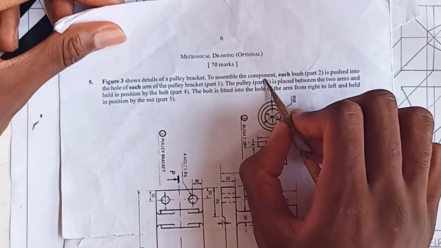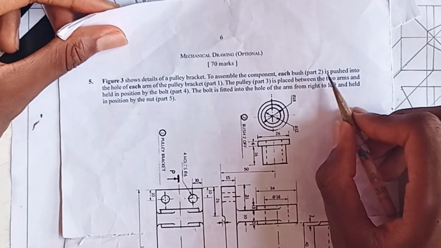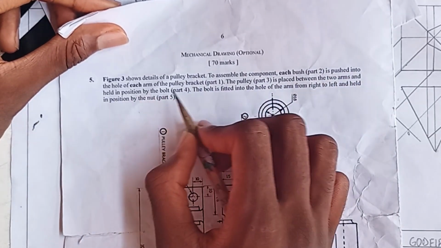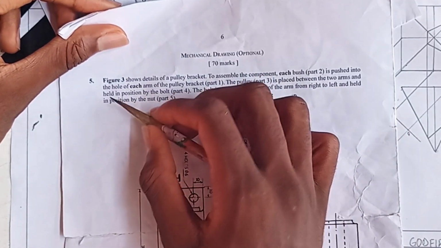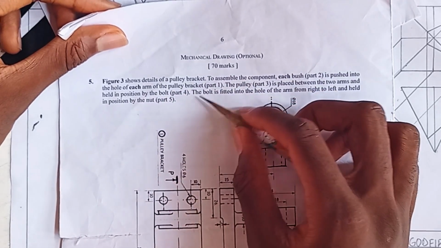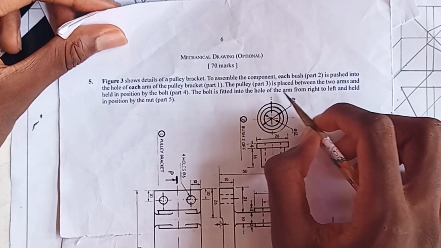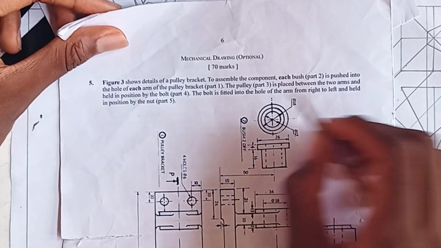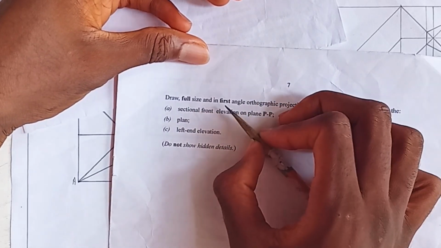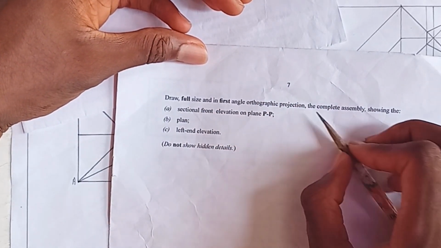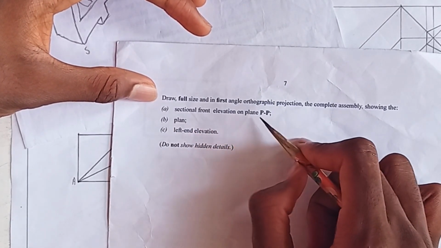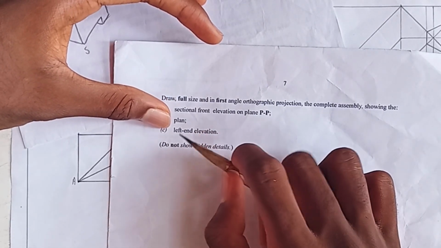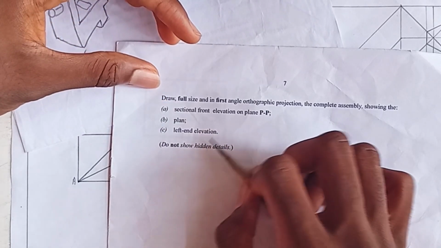So to assemble the components, each bush part 2 is pushed into the hole of each arm of the pulley bracket. The pulley is placed between the two arms and held in position by the bolt. Now the bolt is fitted into the hole of the arm from right to left and held in position by the nut. Draw full size and in first angle orthographic projection the complete assembly showing: A. Sectional front elevation on plane P to P. B. The plan. C. Left end elevation, and do not show hidden details.